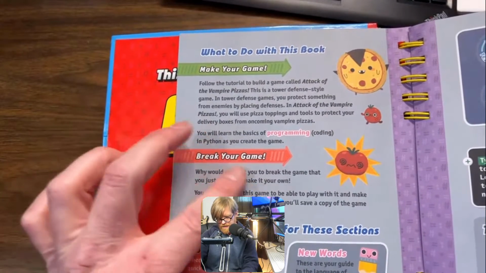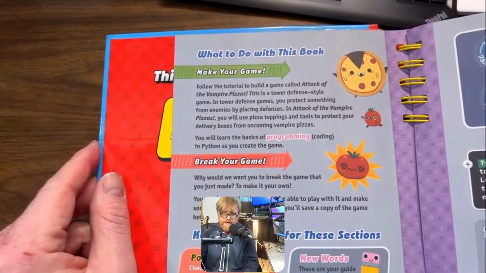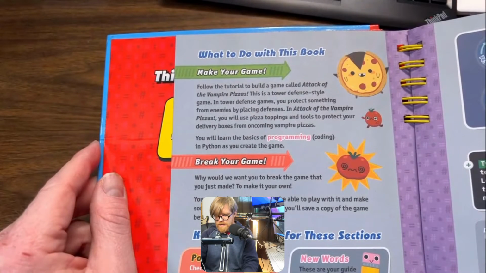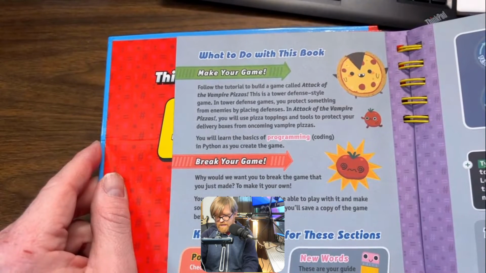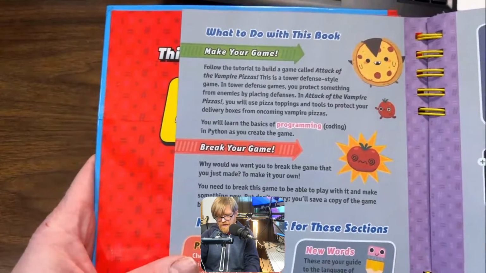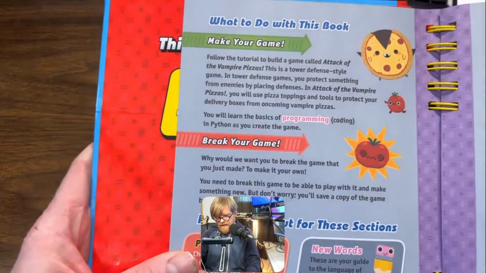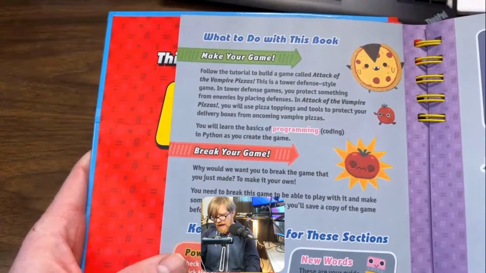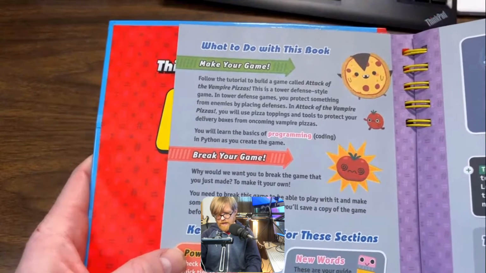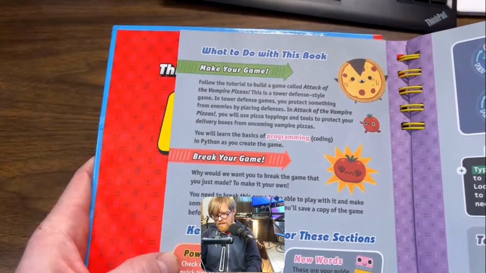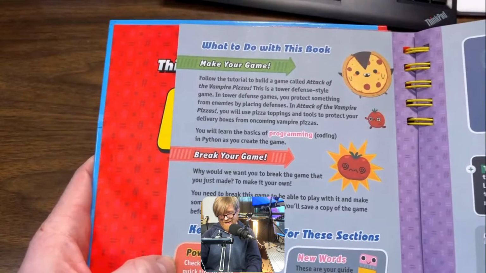Okay, and then, here's the description of the breaking of the game. Why would we want you to break the game you just made? To make it your own. You need to break this game to be able to play with it and make something new. But don't worry, you'll save a copy of the game before you break it.